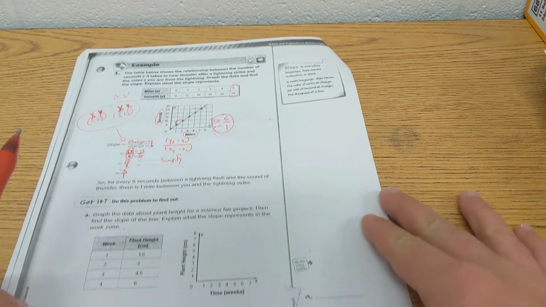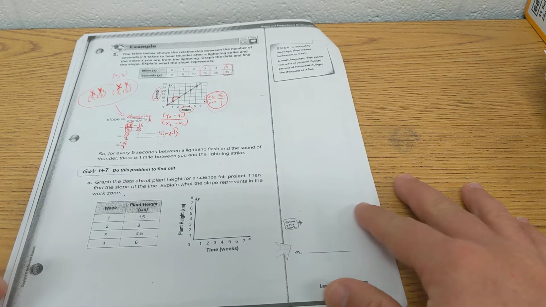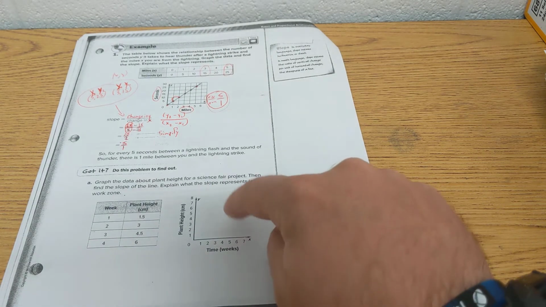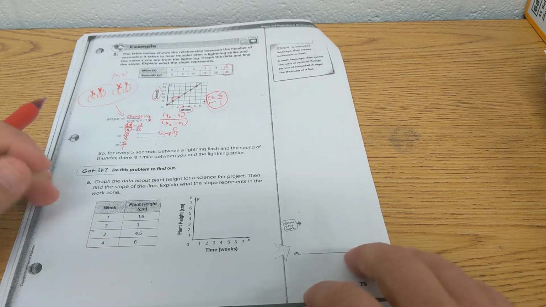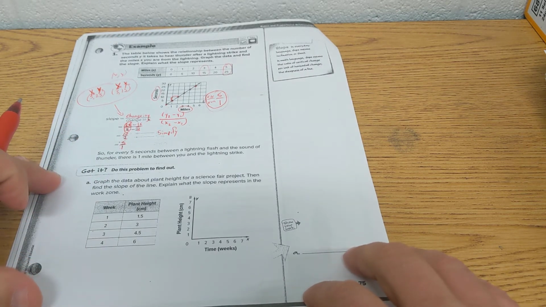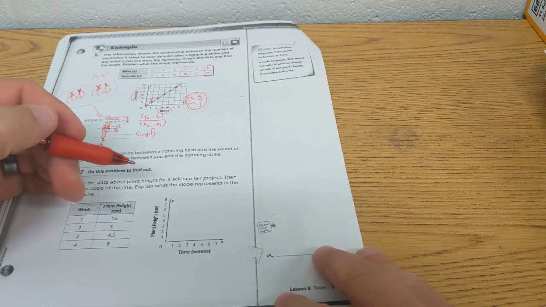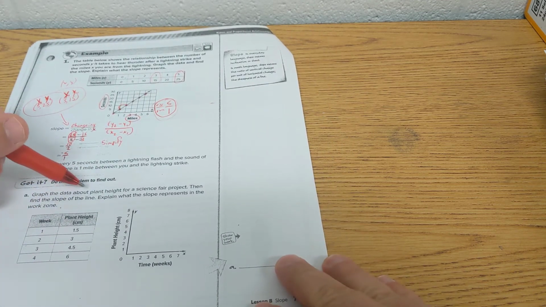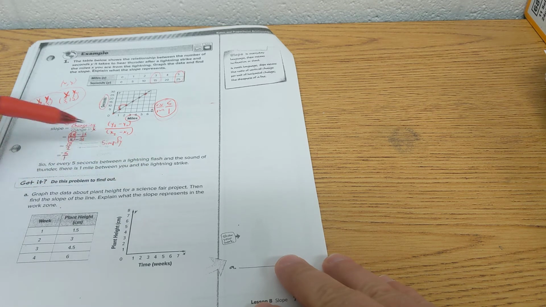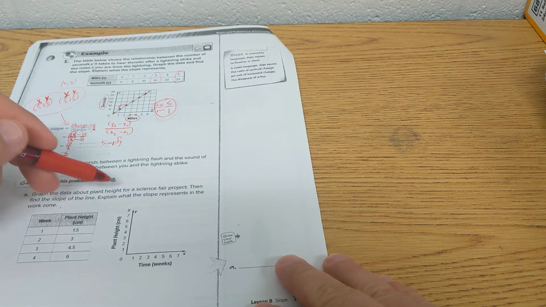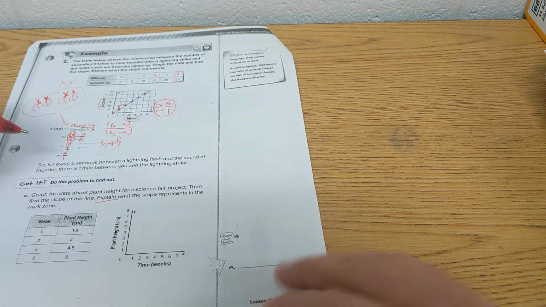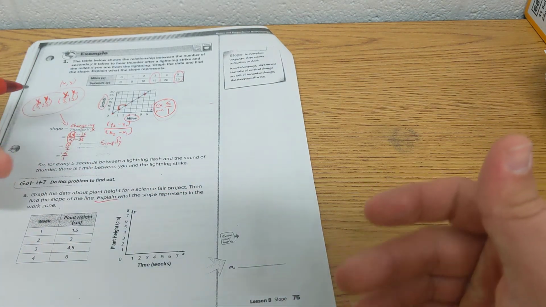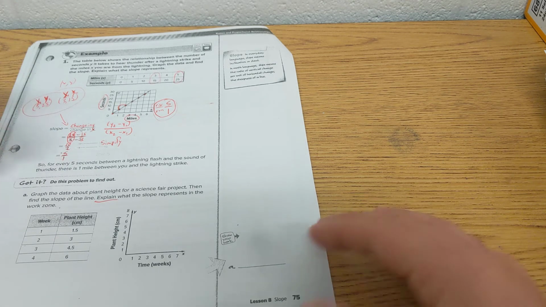All right. Now, let's see if we can do this. My graph lines are gone, so my graph's not going to look very pretty. Okay, so graph the data about plant height for a science fair project. Then find the slope of the line and explain what the slope represents in the work zone. It says explain, so we need to write it out in words what it means.